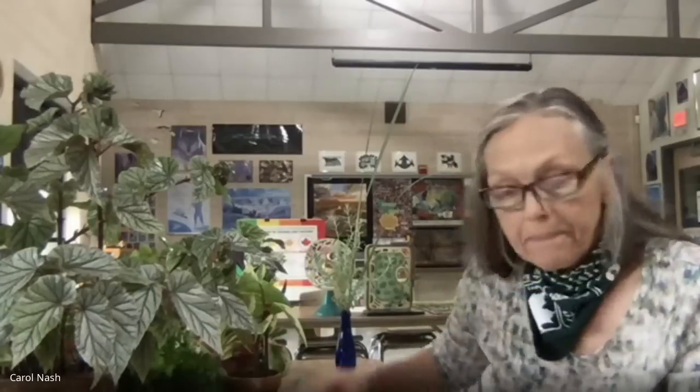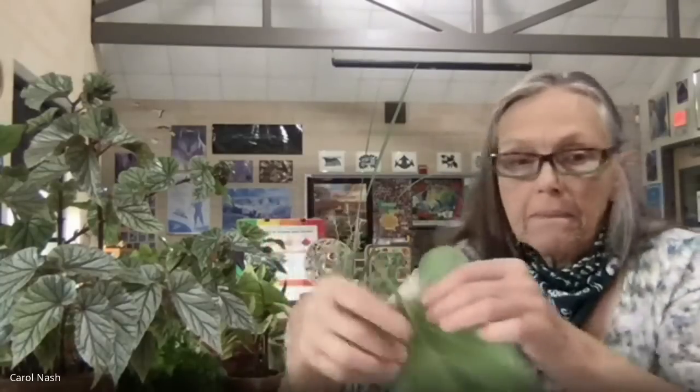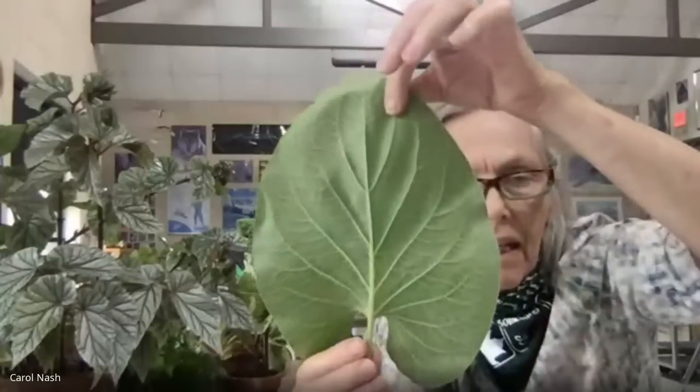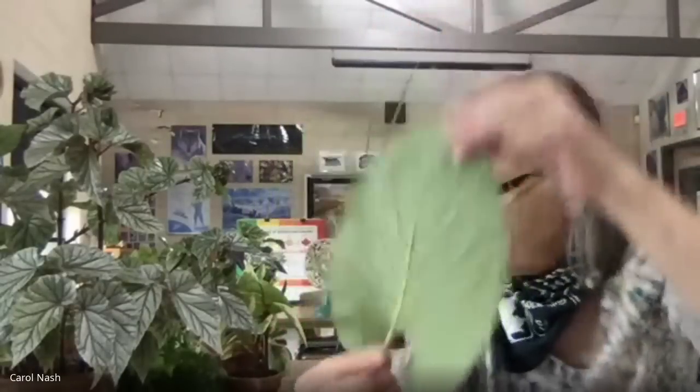And you can also notice different patterns of veins. So some make kind of like a tree shape, with the veins. It looks like a tree.